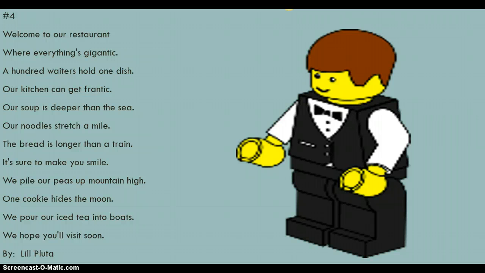Number 4. Welcome to our restaurant where everything's gigantic. 100 waiters hold one dish. Our kitchen can get frantic. Our soup is deeper than the sea. Our noodles stretch a mile. The bread is longer than a train. It's sure to make you smile. We pile our peas a mountain high. One cookie hides the moon. We pour our iced tea into boats. We hope you'll visit soon.